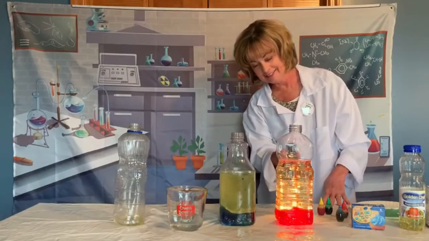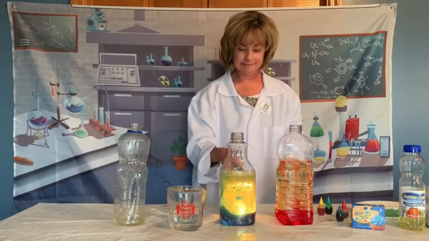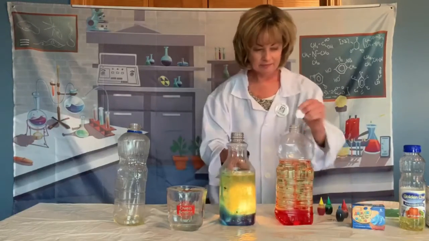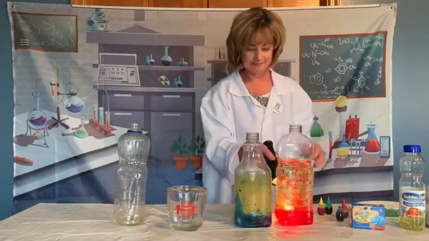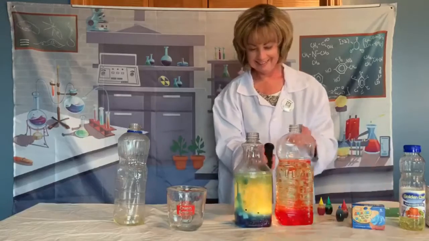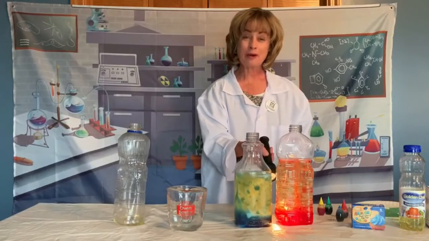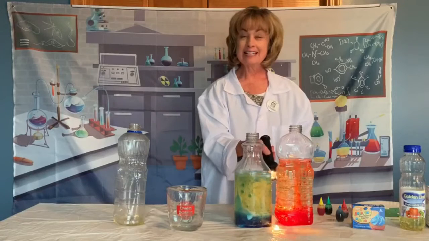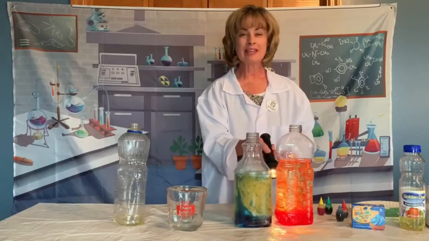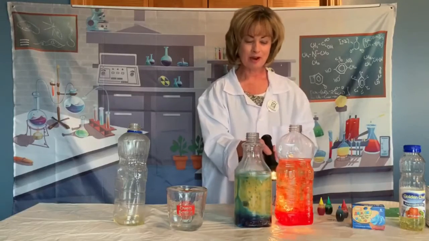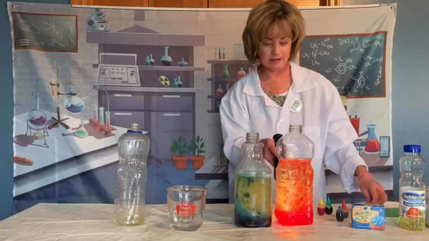Isn't that fun? The fizzy tablets are dissolving in the water, releasing carbon dioxide. The bubbles are going up through the oil, and when they burst, they drop down back to the water and they come back up. It's like a cycle. Super fun.